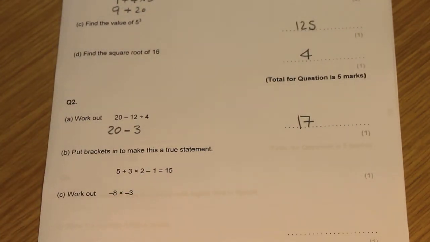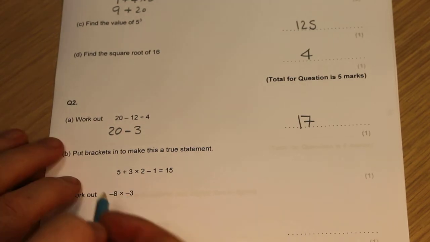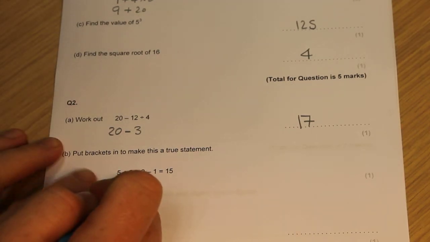Part B. It asks us to put brackets in to make the statement true. So my advice here is to see, is it possible to put brackets in to get the answer 15 out, and to practice to see if it makes sense. Would it make sense to put brackets here and here?